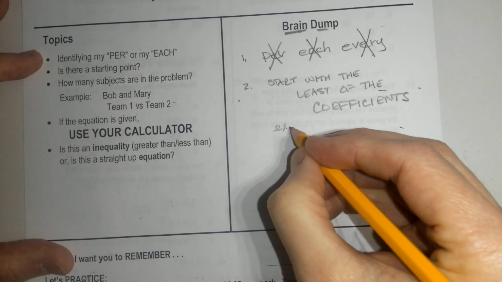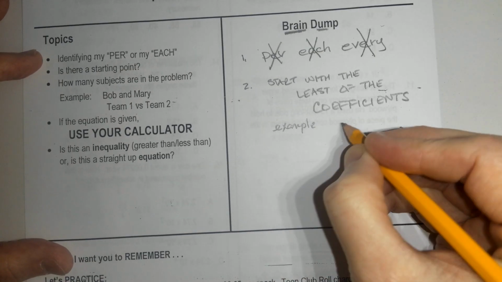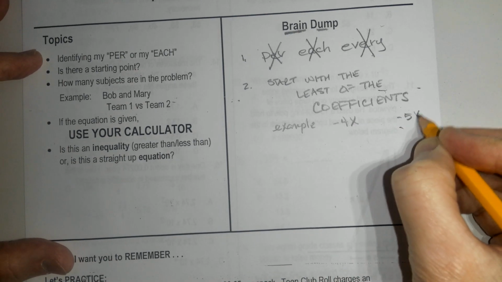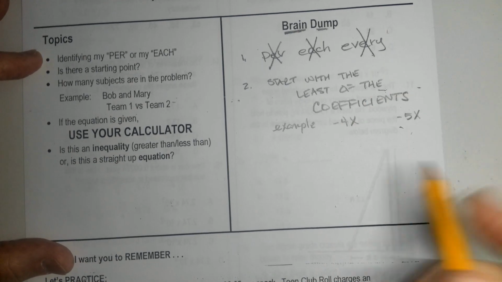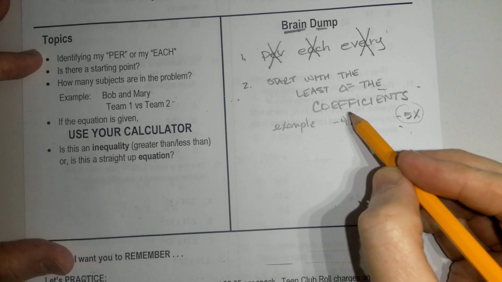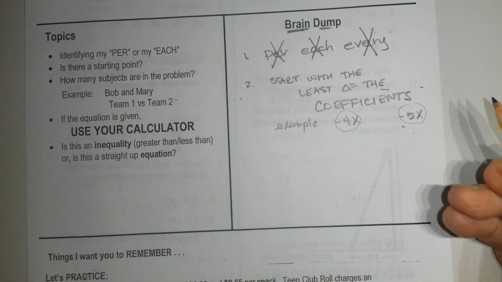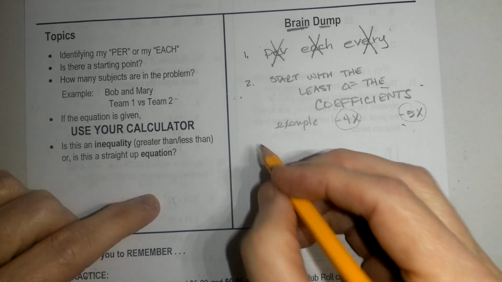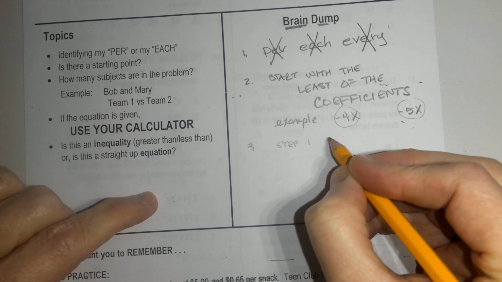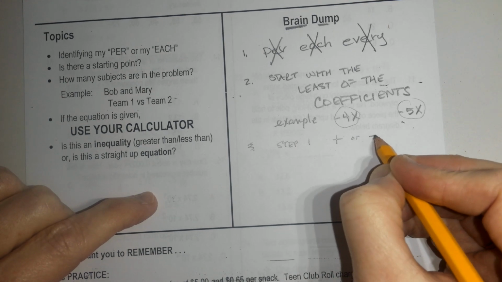Example, if you have negative 4x on one side and negative 5x on one side, which one are you going to start with? Negative 5x. Yeah, you're going to start with the negative 5x. Okay? You're going to add and subtract step 1. Let's talk, this is number 3. Step 1 to solve is add or subtract.